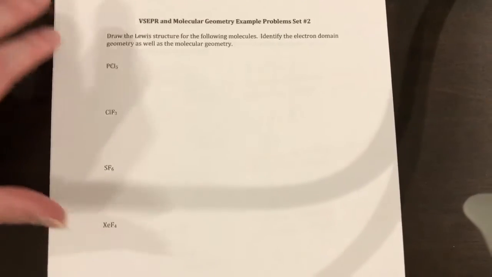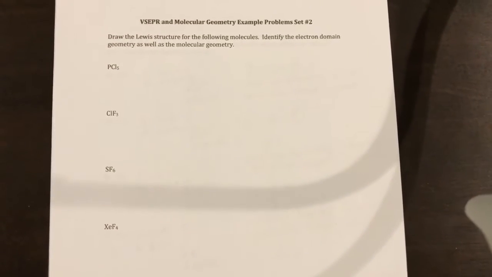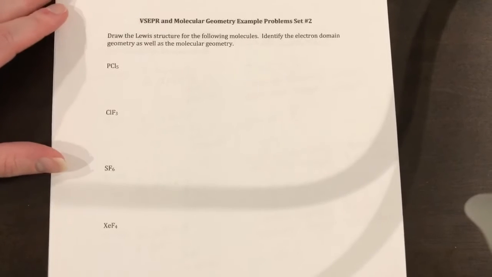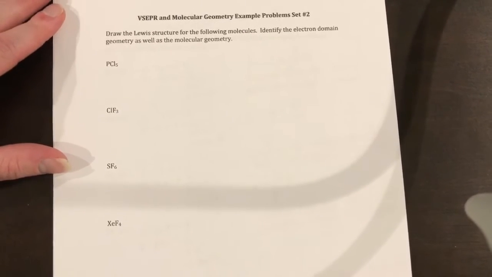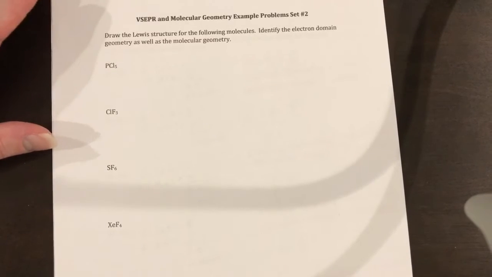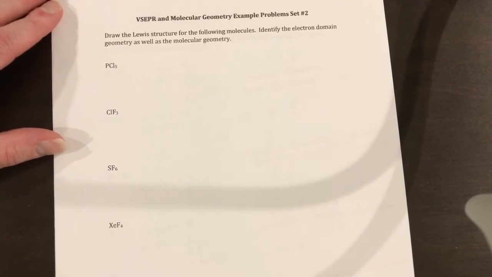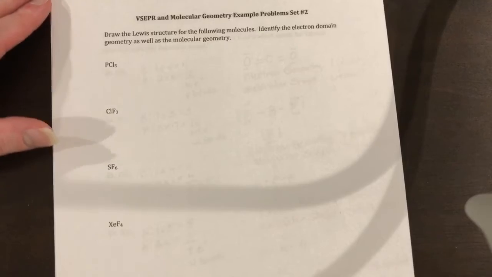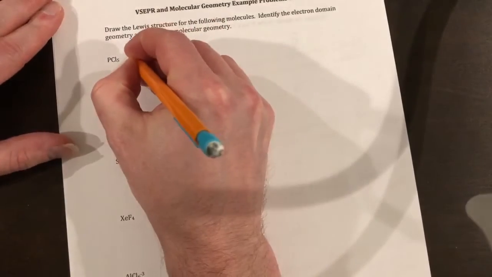Okay, so we're going to be continuing our VSEPR and molecular geometry example problems. So like I said before, I would work through set 1 notes, work through these notes second, and then I would do the practice problems. Okay, so we're going to start off by doing our Lewis structures.